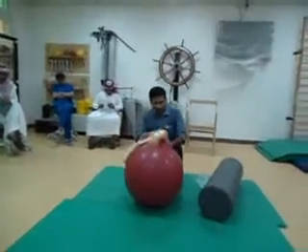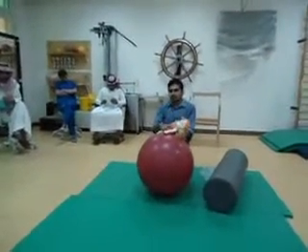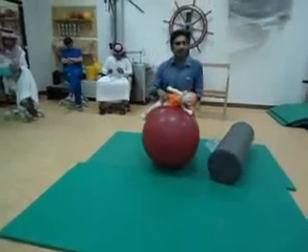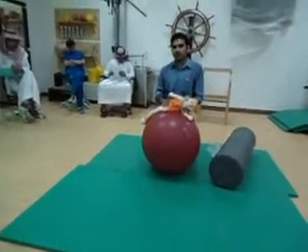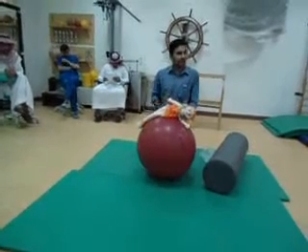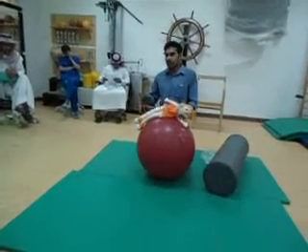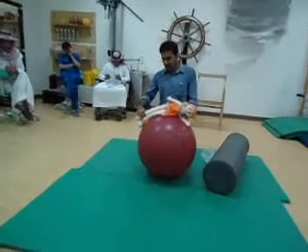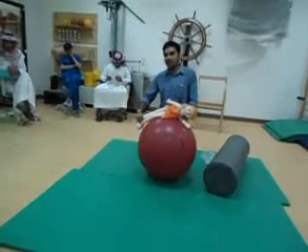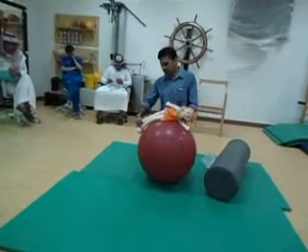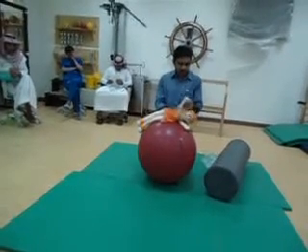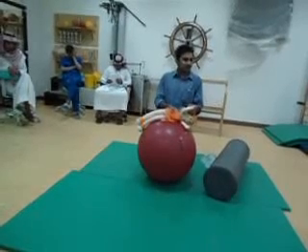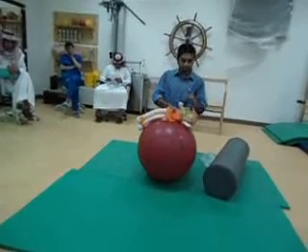To stretch the latissimus dorsi muscle, the kid should be in sideline position. Make the kid lie in sideline position. Two therapists, two assistants, should be there on both sides, and they will be slowly giving traction. One person gives traction to the lower limb, and the other person gives traction to the upper limb with both hands.